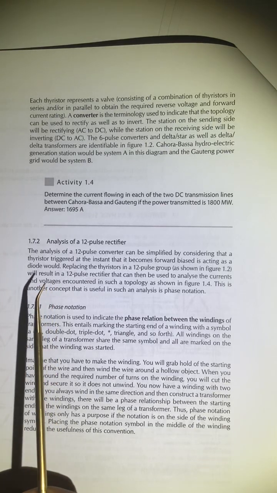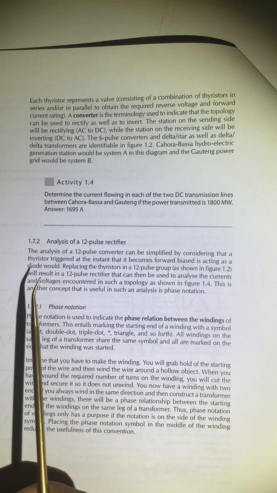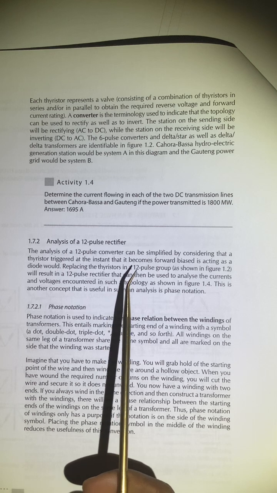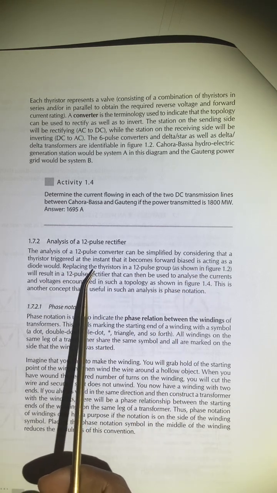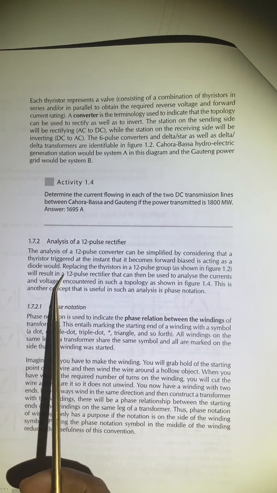Now we are going to talk about the analysis of a 12 pulse rectifier. The analysis of a 12 pulse converter can be simplified by considering that a thyristor triggered at the instant that it becomes forward biased is acting as a diode would.